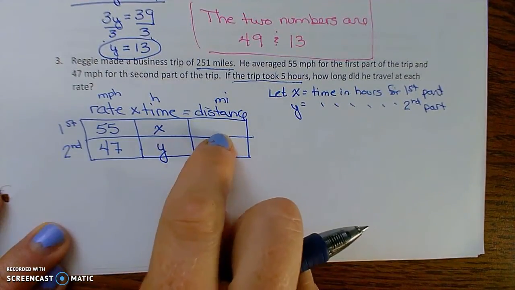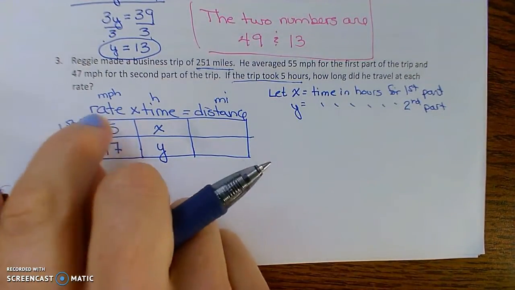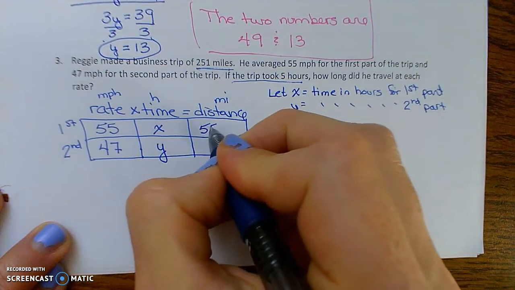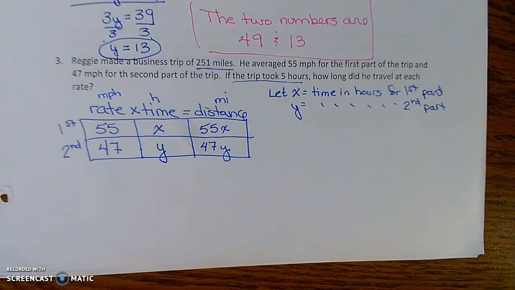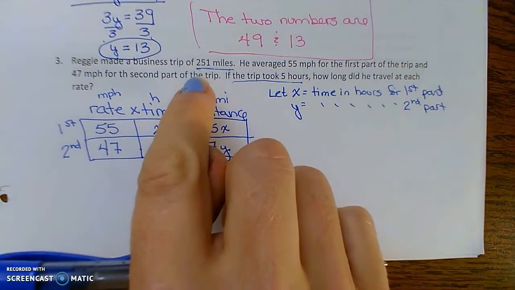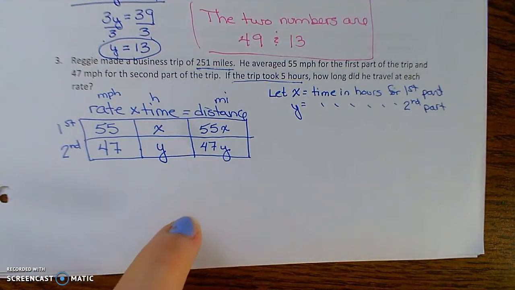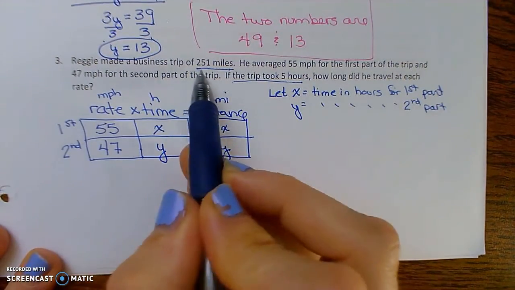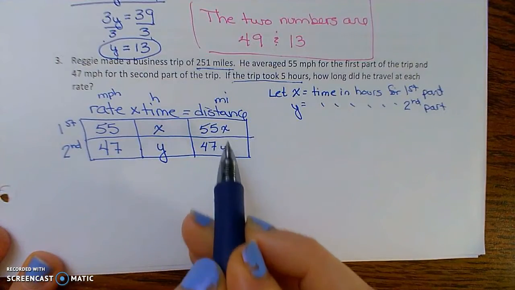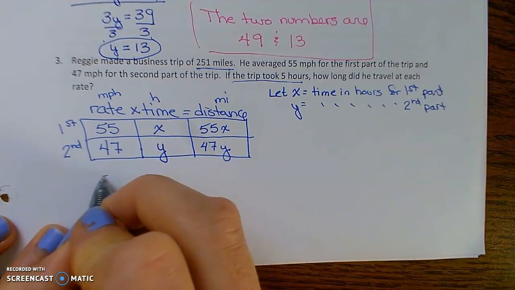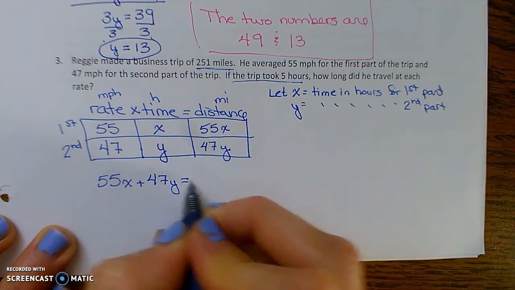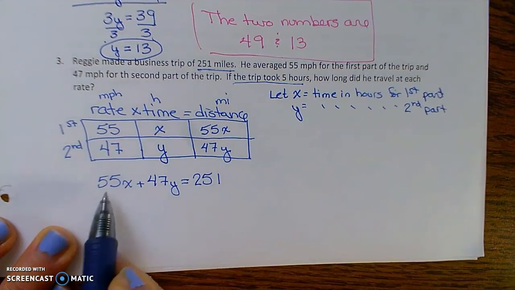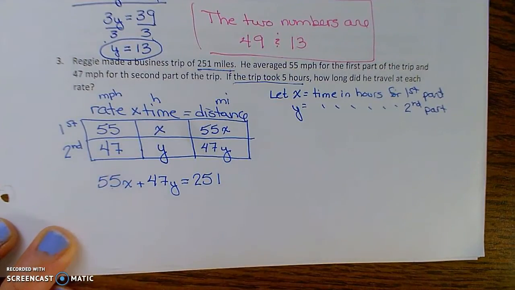All right, so now filling out this chart, we always typically go rate times time to get our distance. So that's going to be 55x and 47y. And since we have some totals here, let's let those dictate what our equations are. He made a business trip of 251 miles. So he's got the first part distance, second part distance. The total distance should add up to 251. So first distance plus second distance equals total distance.